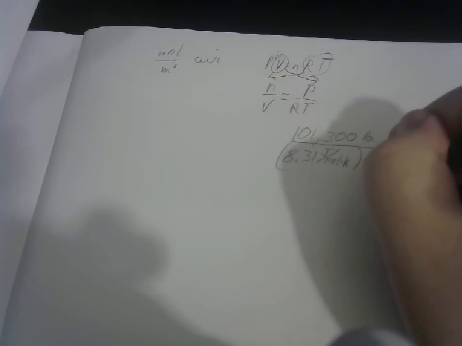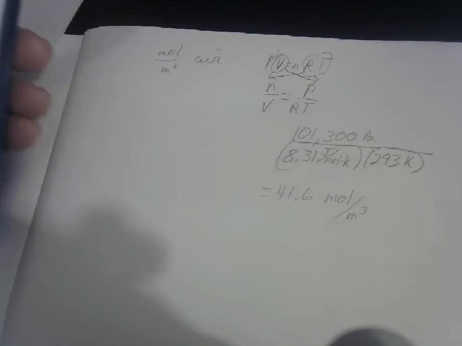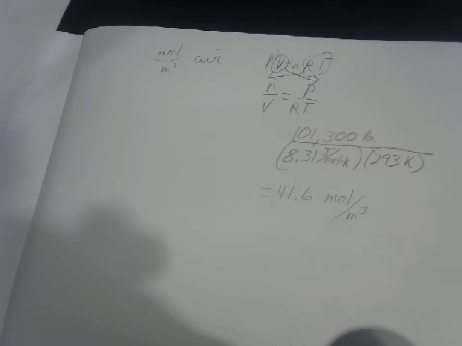And temperature is going to be, we'll call it, take 273 plus 20, so 293 Kelvin. So 20 degrees Celsius and 101,300 pascals, which puts it at 41.6 moles per meter cubed.